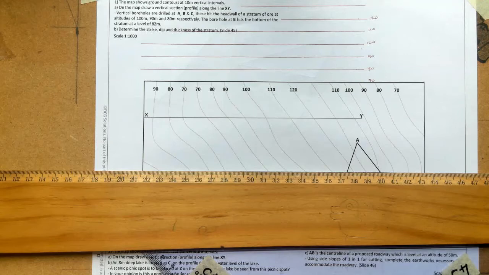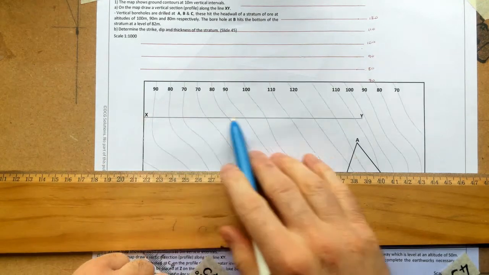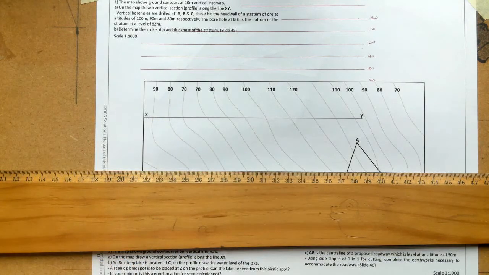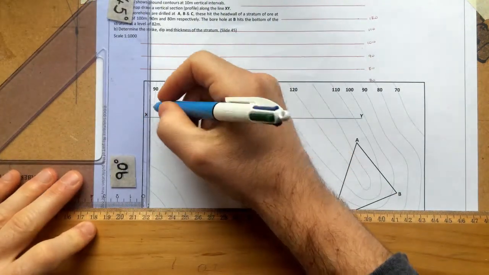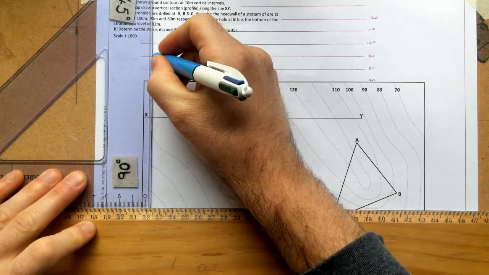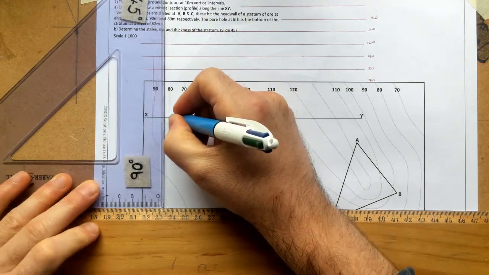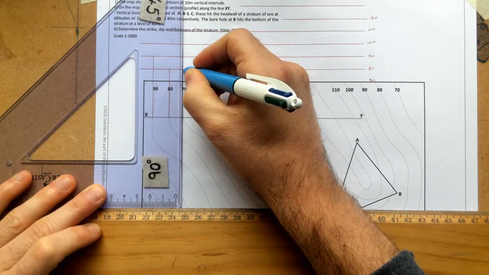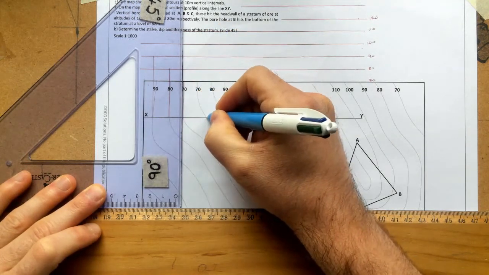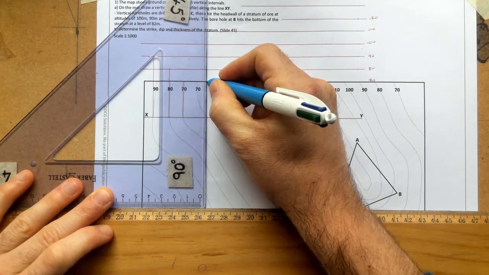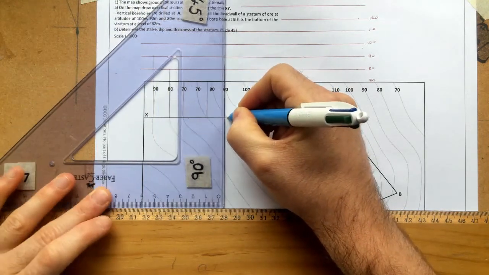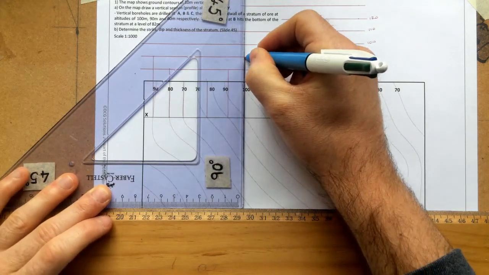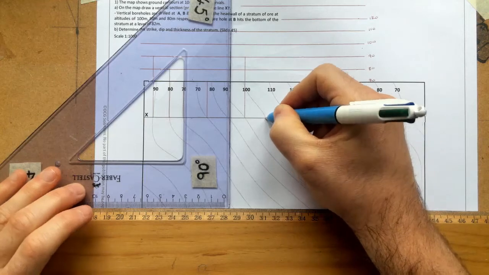Okay. And starting off where the XY line cuts the contour, so you can see here it cuts the 90 contour right there. At that point there I'm going to project it up as far as the 90 height, and likewise with the rest of them. So 90 is up to there, this one is at the 80, this one is at the 70, which is right here, likewise here with the other 70, then we're going back up to the 80, 90, this one is 100.